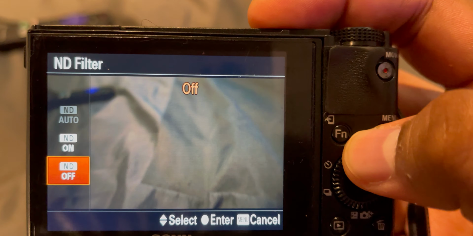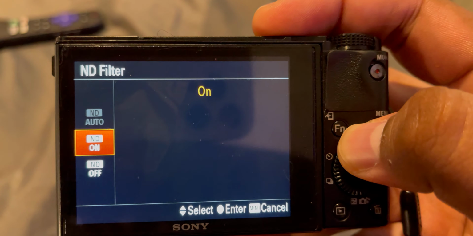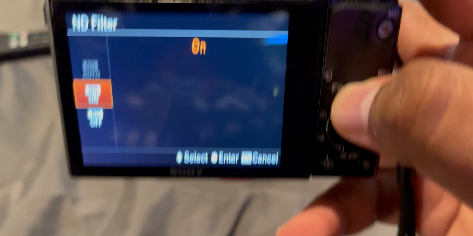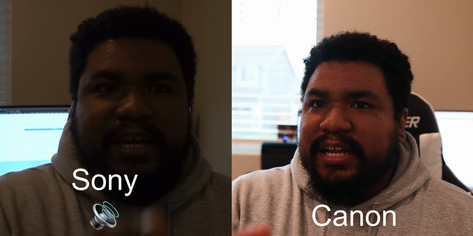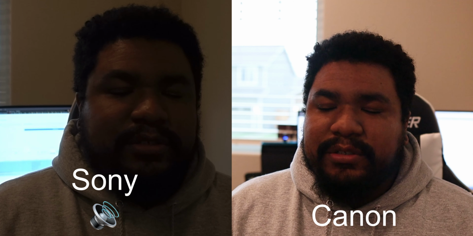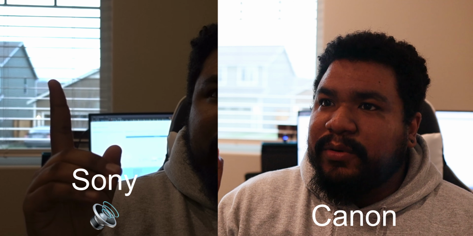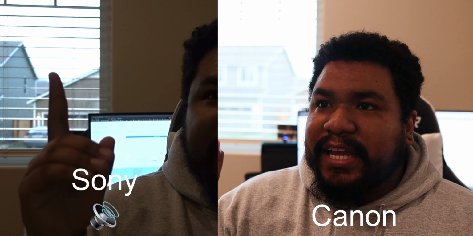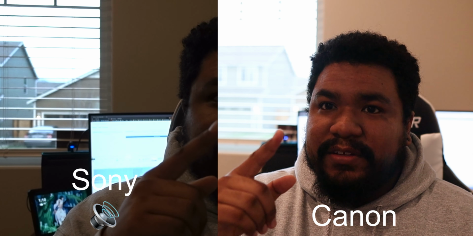So what I'll do is go into my menu and also bring up the ISOs a bit. I have the Canon at 640, so I'm going to put this at 640 as well. Now this is the ND filter on the Sony. When I'm looking at the viewfinder, I do think it looks a little bit better than what I'm seeing in the Canon. On the Canon, I can see the window in the background is super overblown versus the Sony where it's not overblown at all. I can actually see the house on the Sony instead of the Canon.